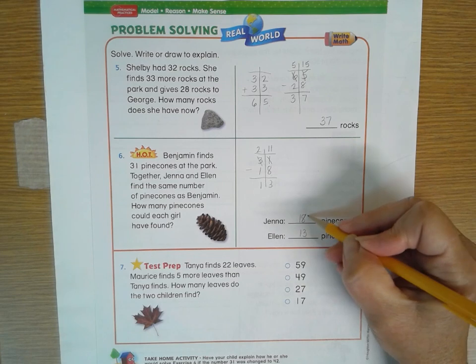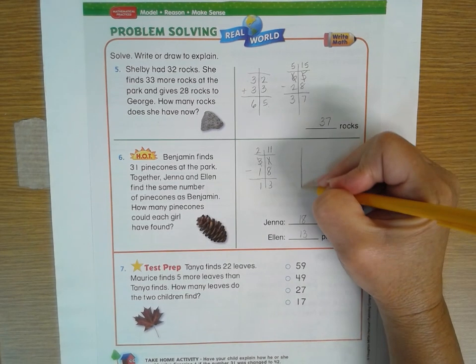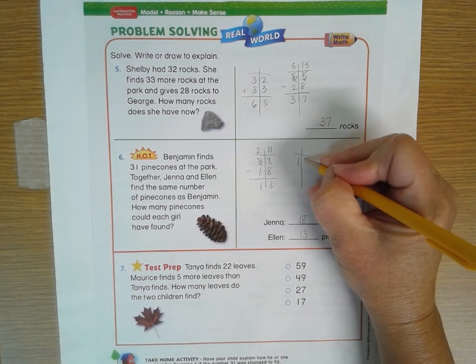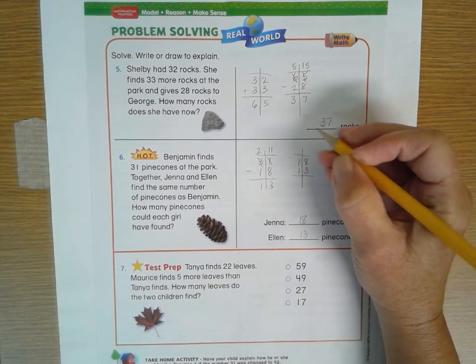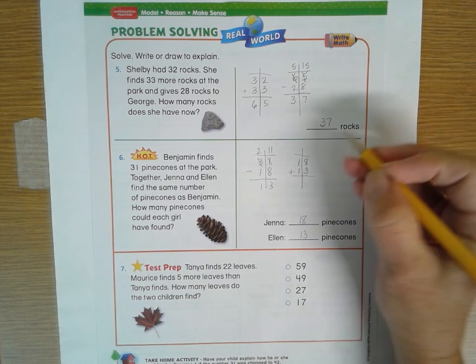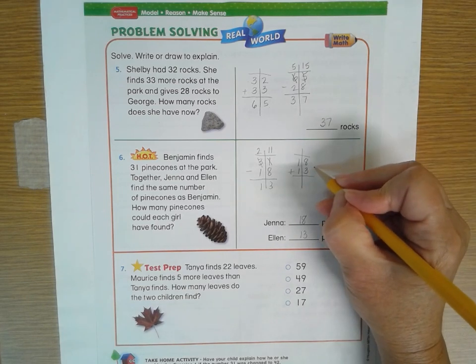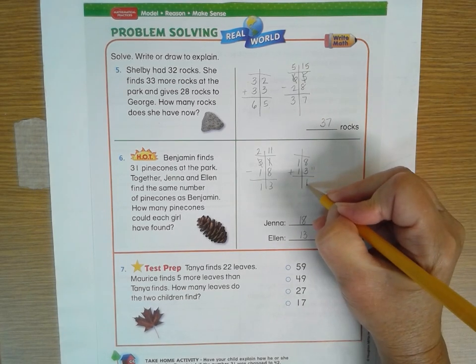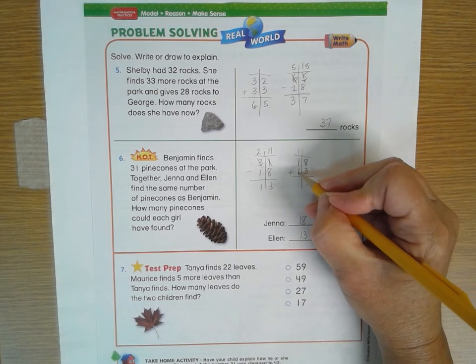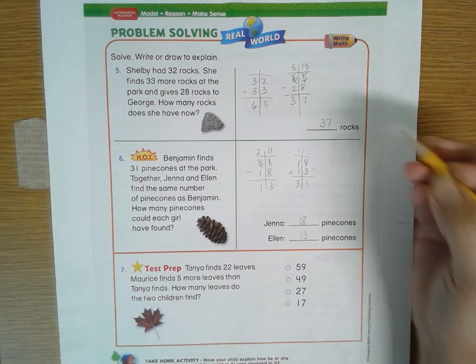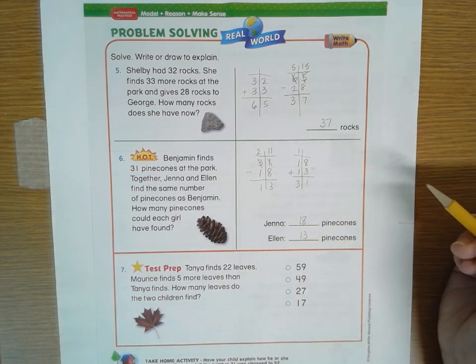Should we check just to be sure that they do? Make a T up here and do the 18 and the 13 because they found the same number as Benjamin. Let's add. 8 plus 3 is 11. So the 1 goes down and the 1 goes up. And 1, 1, and 1 is 3. So their two numbers equal 31.